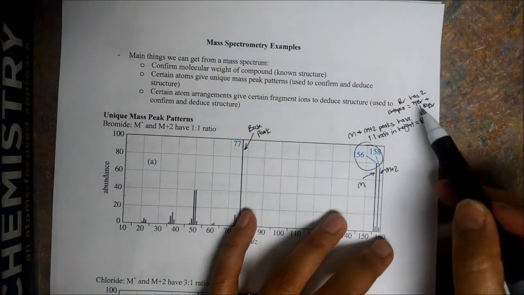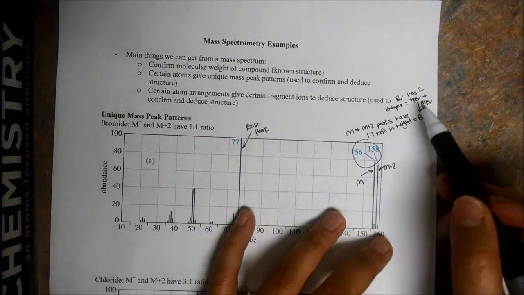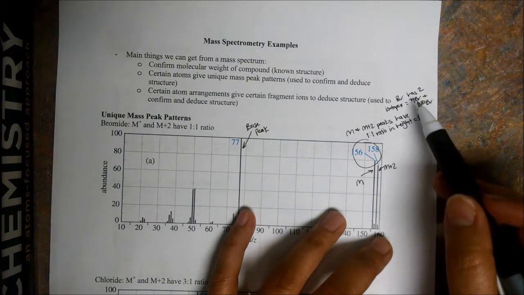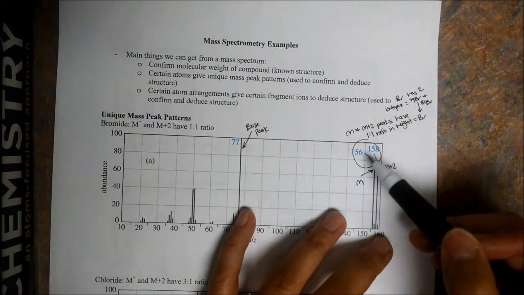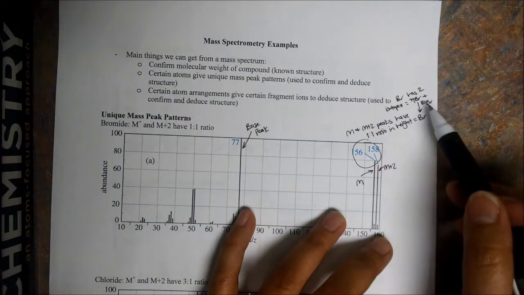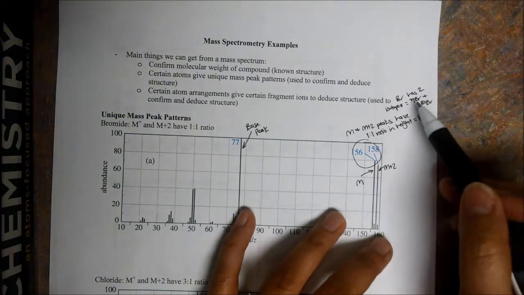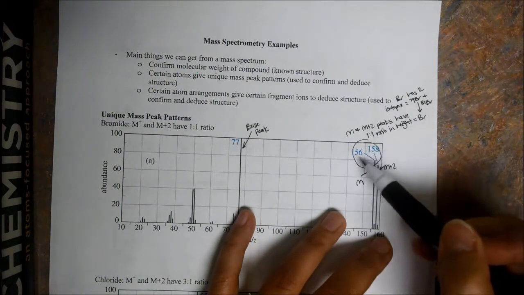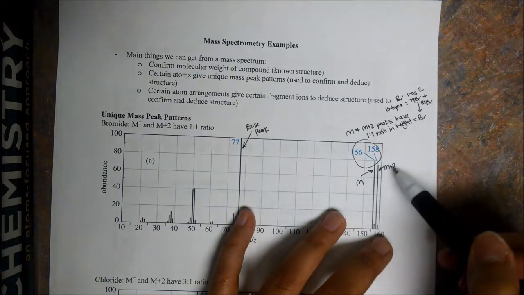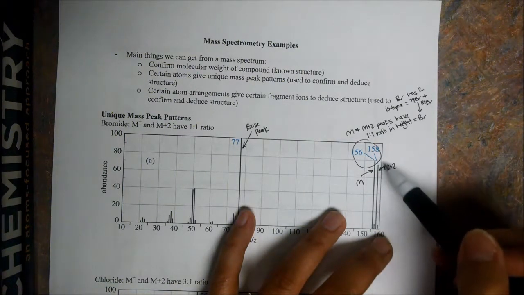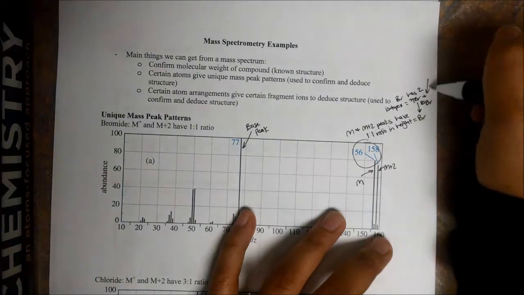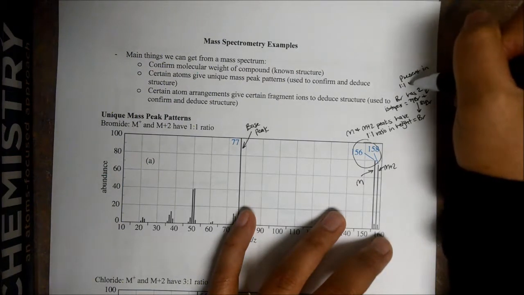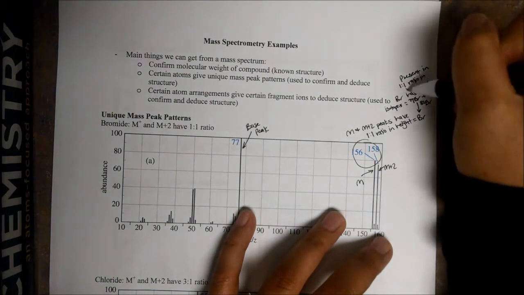Can anyone guess what their natural abundance is in the world? Maybe about 50-50. Okay, so if our molecule has this bromide, it's going to correspond to this mass, whereas if it has the heavier bromide, it's going to correspond to this mass. Okay, right? So they differ by 2 mass units here, and that's why we get a 2 mass unit difference between our molecular ion and our M plus 2 ion, and that's why they're also a 1-to-1, because these guys are present in a 1-to-1 ratio in nature.